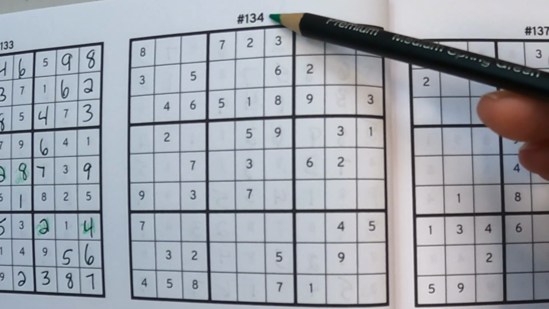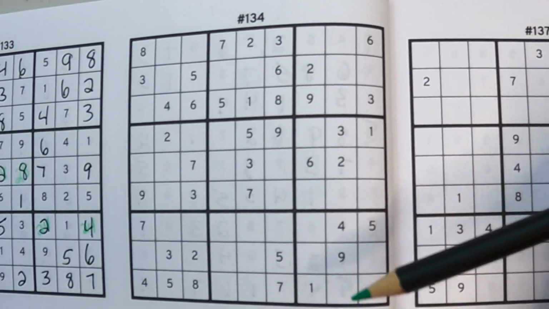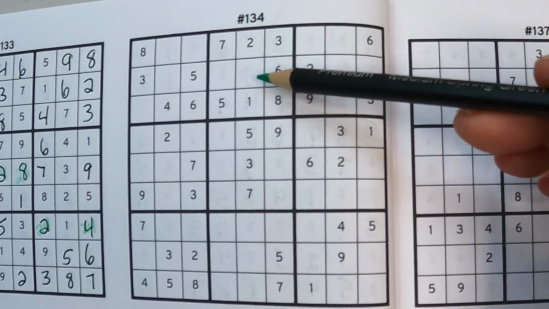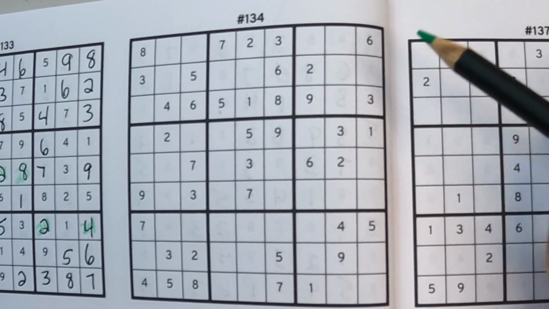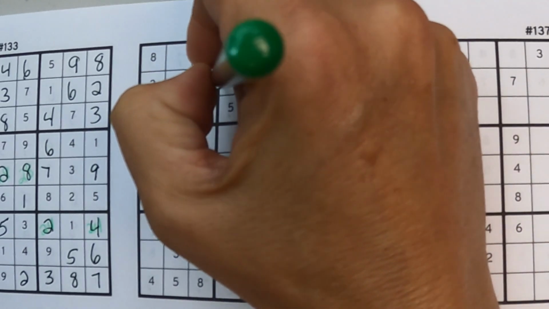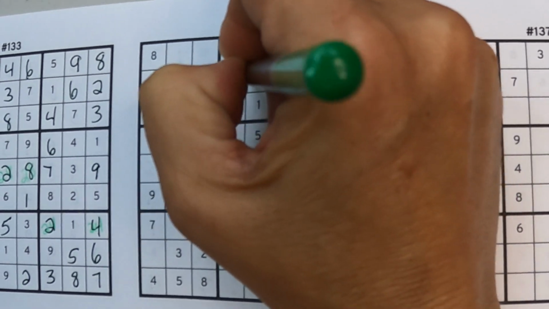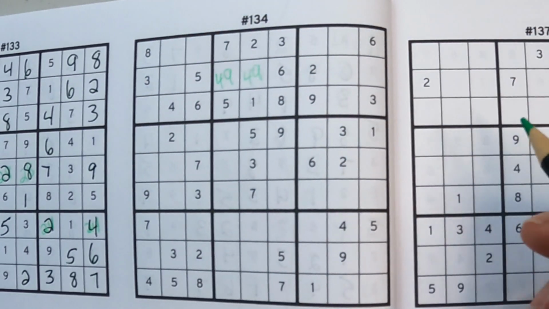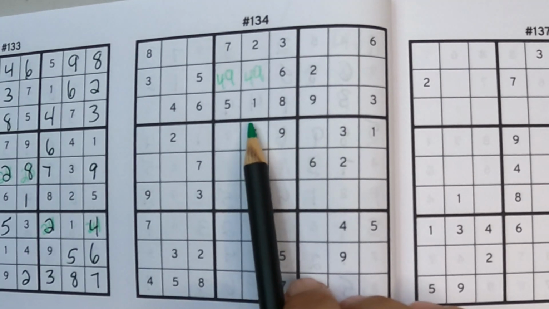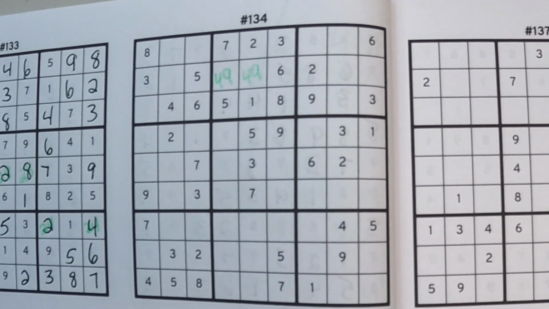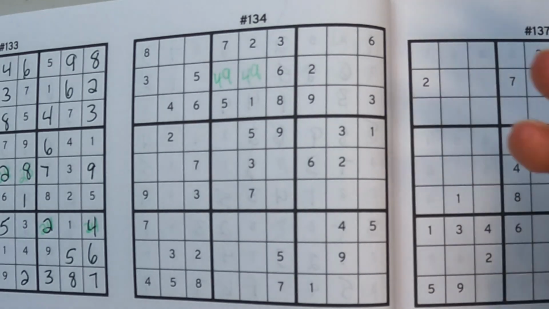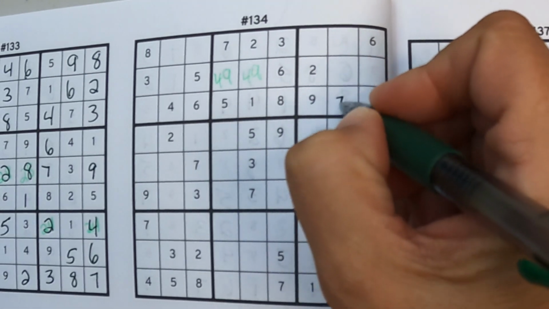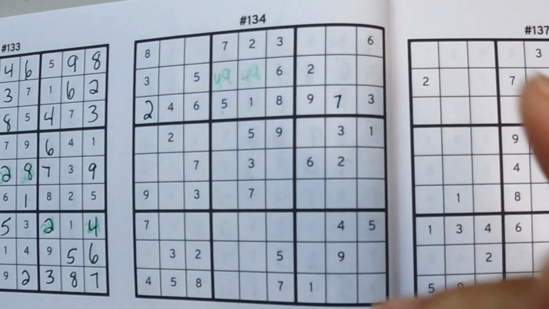Looks like today we're doing puzzle number 134. If we start with this box, we're missing 4 and 9, and I don't see any help. So 4, 9. For this row, we're missing 2 and 7. We've got a 2 here, so 7, 2.